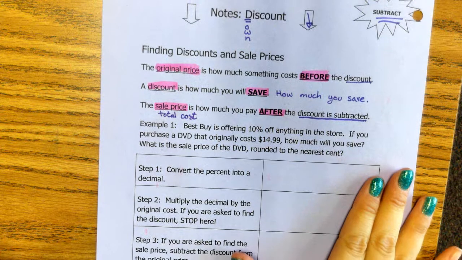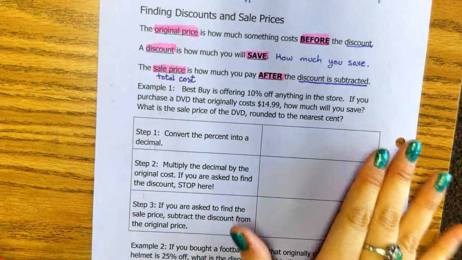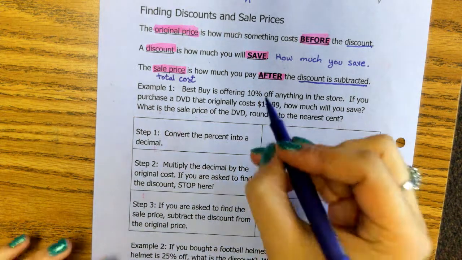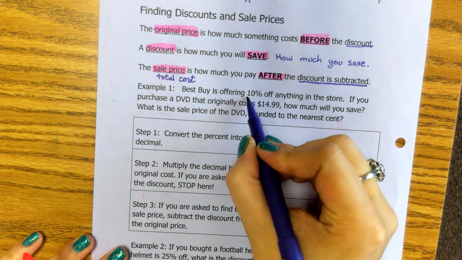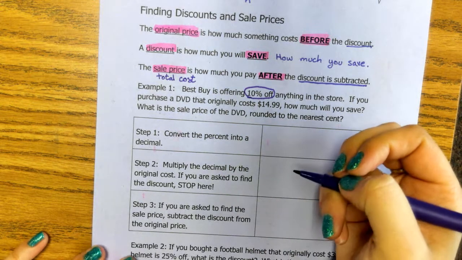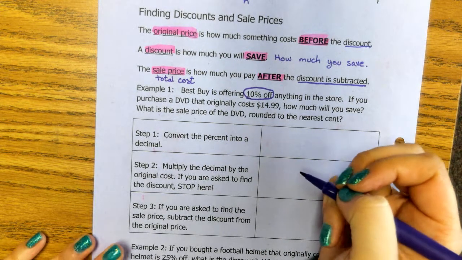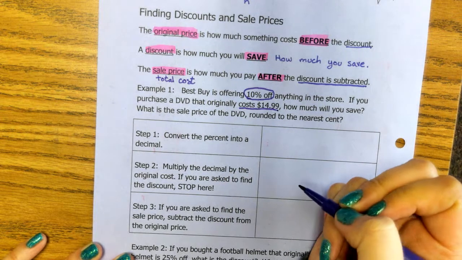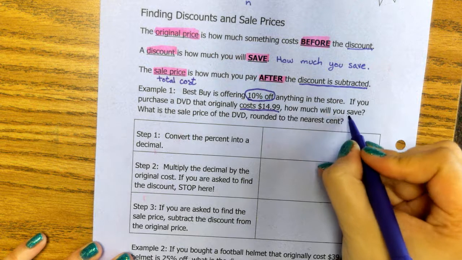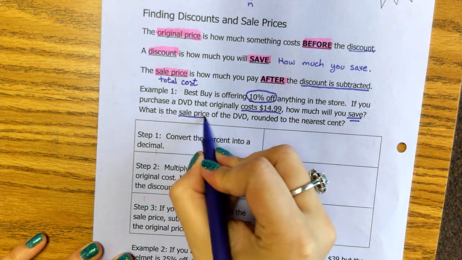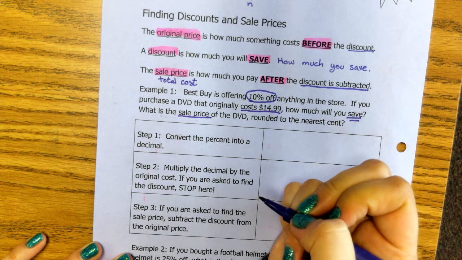Okay, let's look at example 1. Best Buy is offering 10% off anything in the store. Anytime we see that percent off, that's the discount. That's the percentage of discount. If you purchase a DVD that originally cost $14.99, how much will you save? What is the sale price, rounded to the nearest cent?